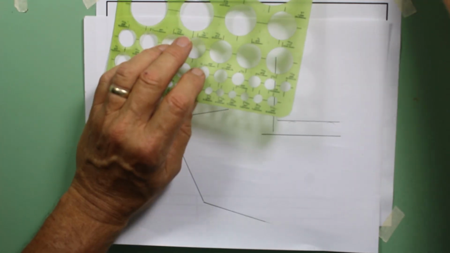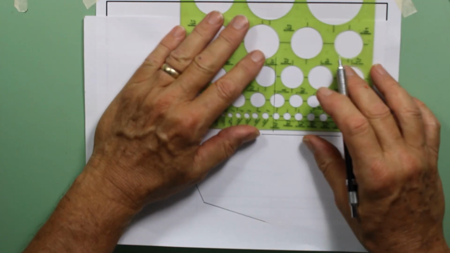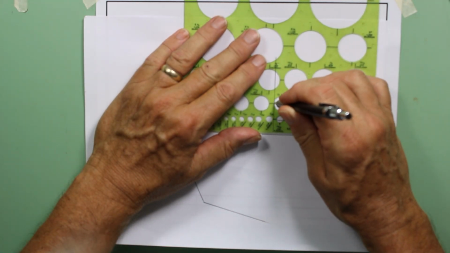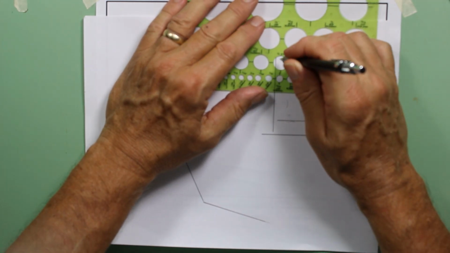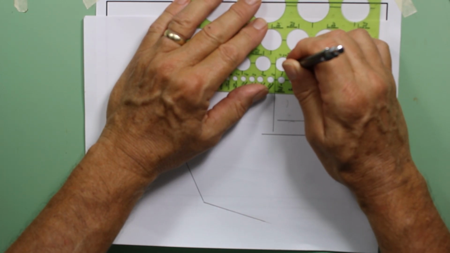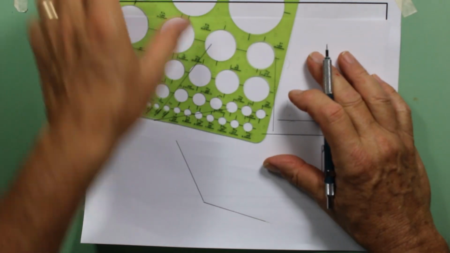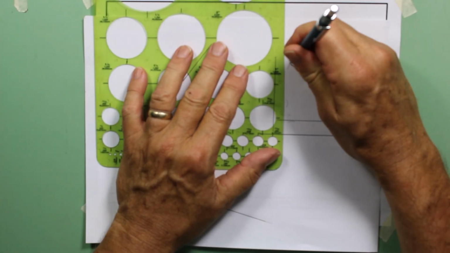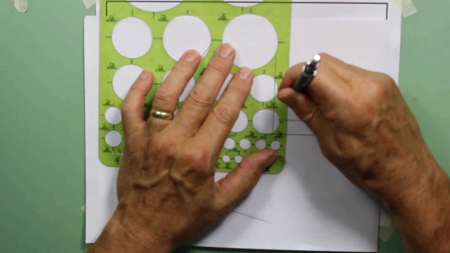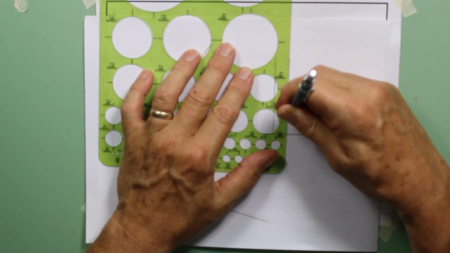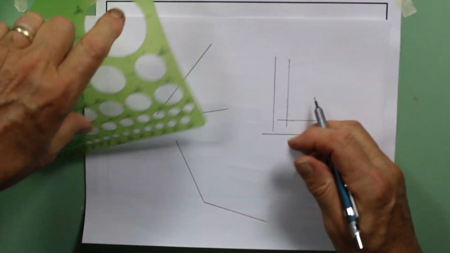Then I'll do 2 coming up the side, and I'm using a 1/2 inch because that's what my tangent arc is going to be, joining the 2 lines together. Okay, so I've drawn those 2 arcs. Now that is the center point for my tangent arc.